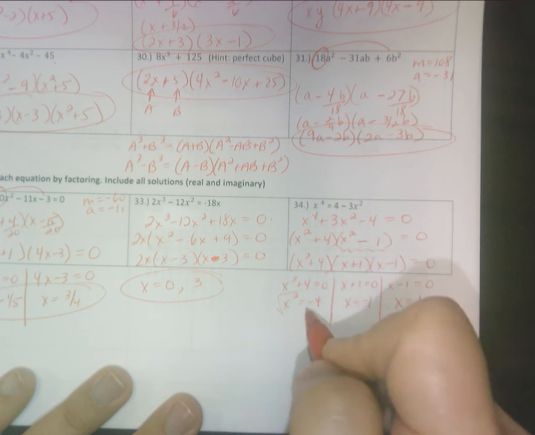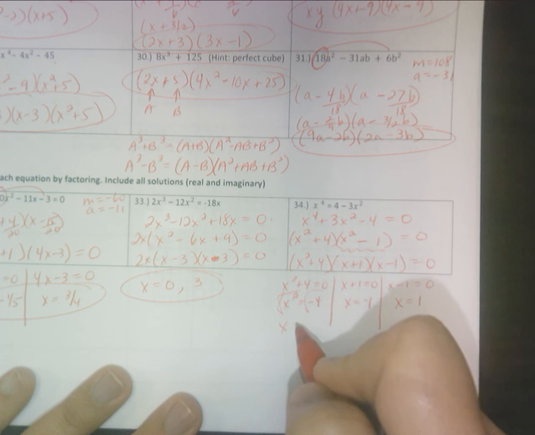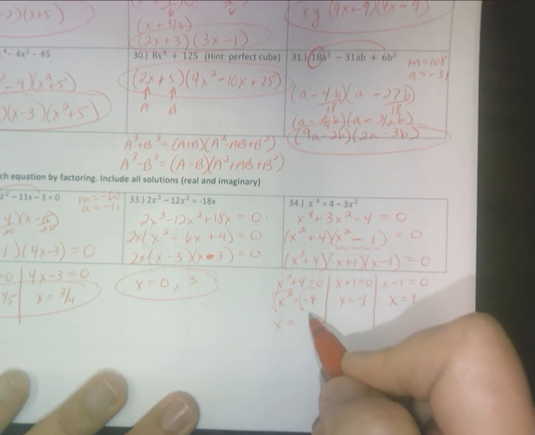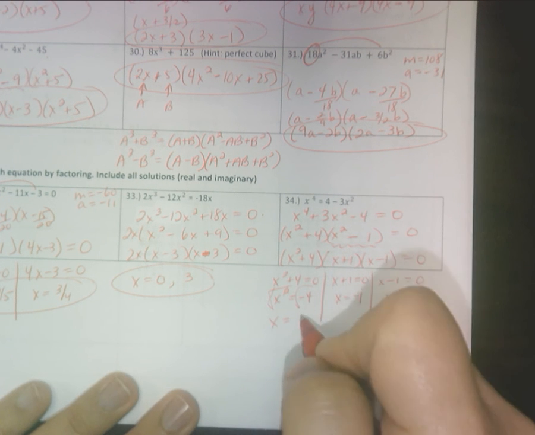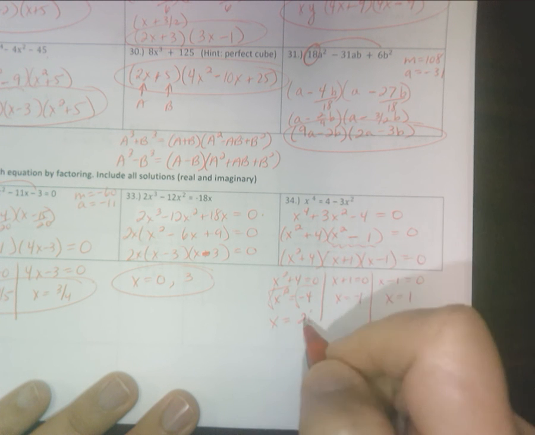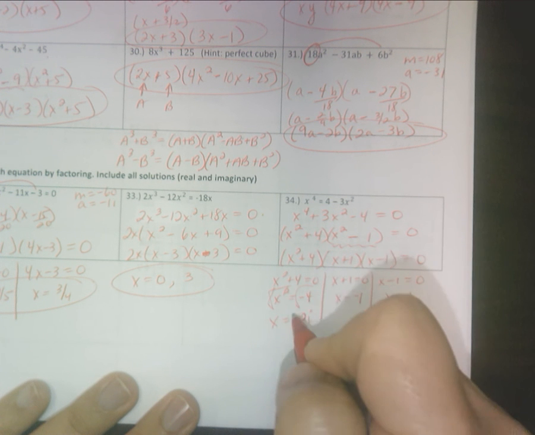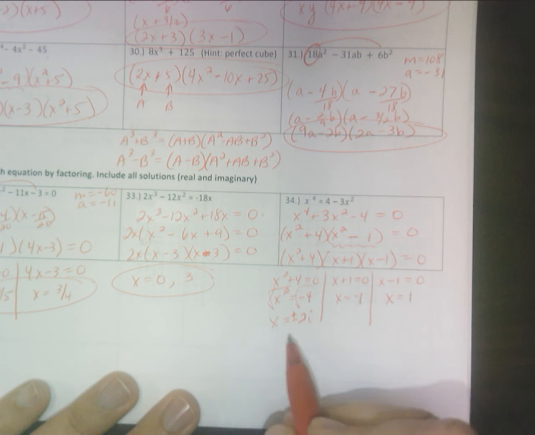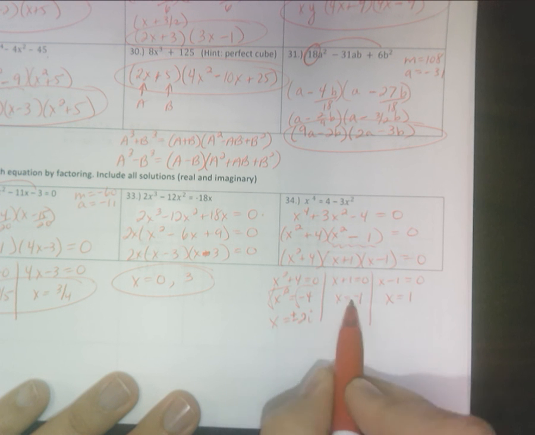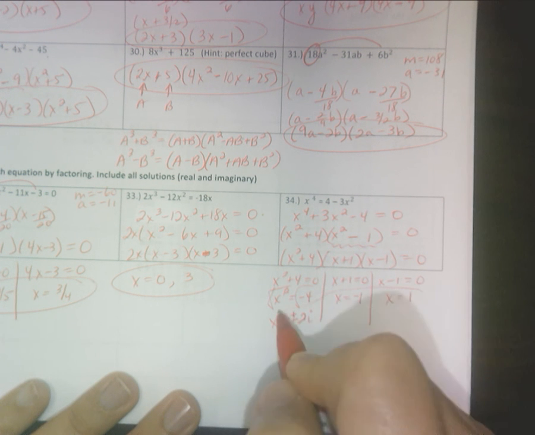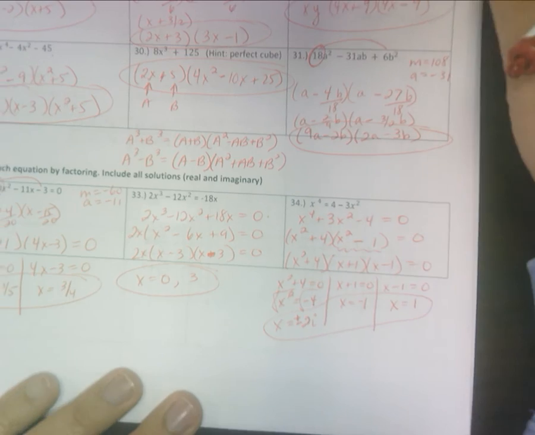You take a square root. The square root of negative 4 is actually imaginary. It is 2i. And because you took a square root of something being squared, you need plus or minus. So you actually have 4 answers here. 1, 2, 3, 4. Plus or minus 2i and plus or minus 1. And now we will do the back side.